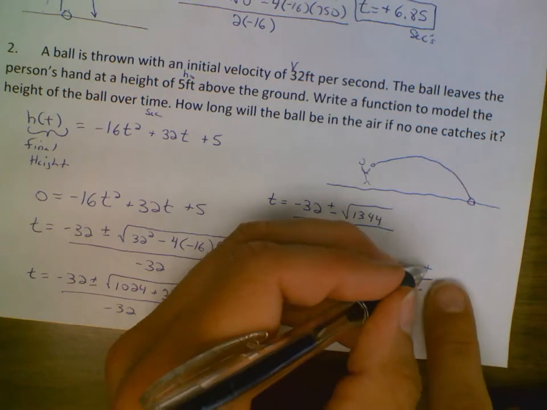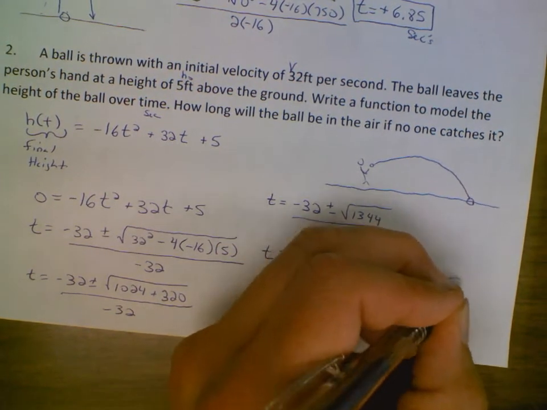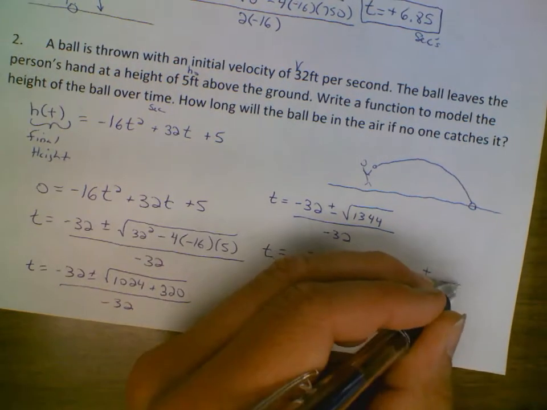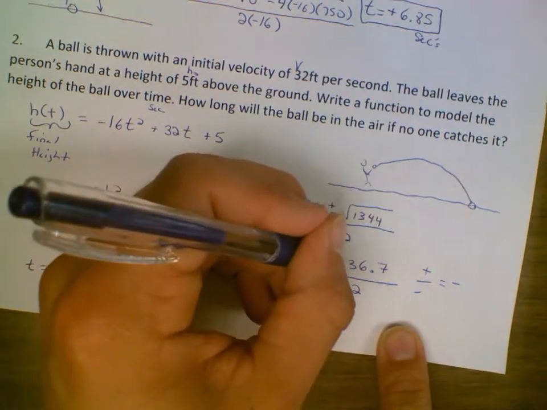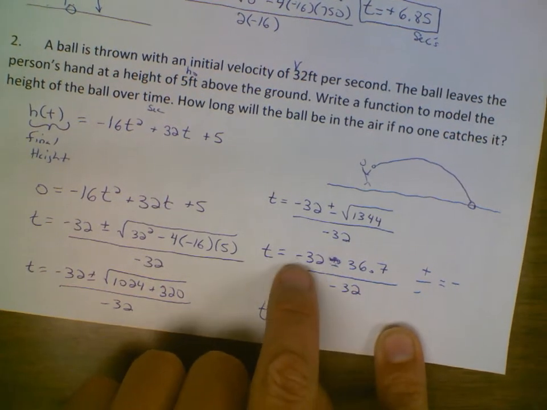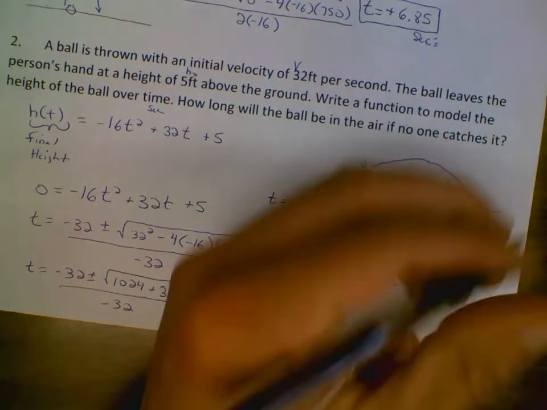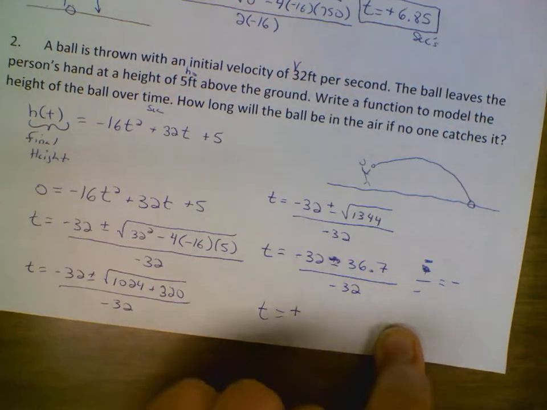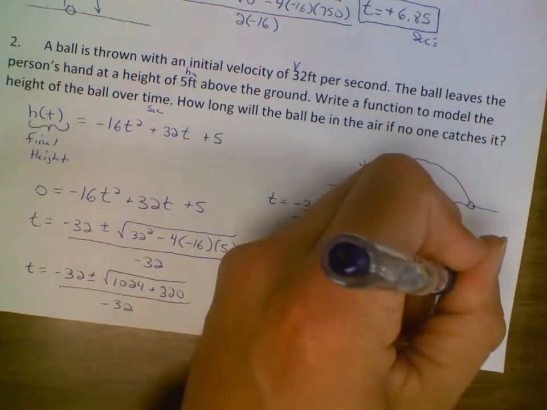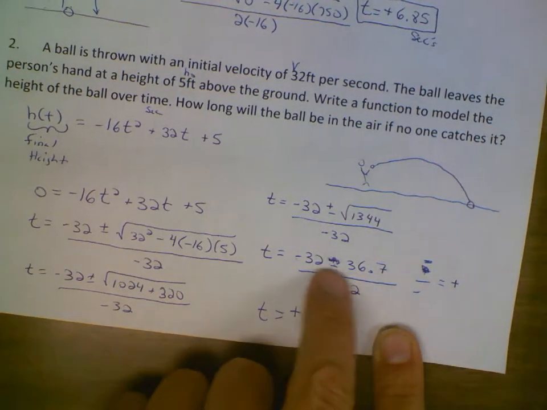Well, positive divided by negative would give me a negative, right? So because the positive ends up giving me a negative time, I don't want to do the adding. Instead, I'm going to subtract, because -32 minus 36 will give me a negative, and when I take a negative divided by a negative, I'll get a positive. So we're going to do the subtraction here.